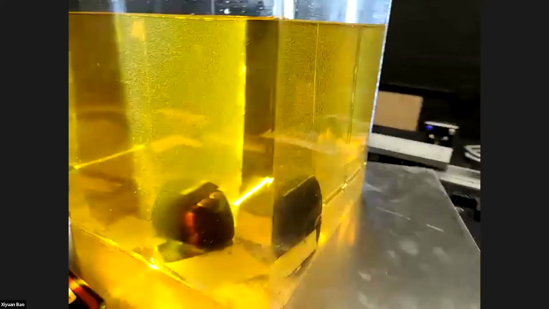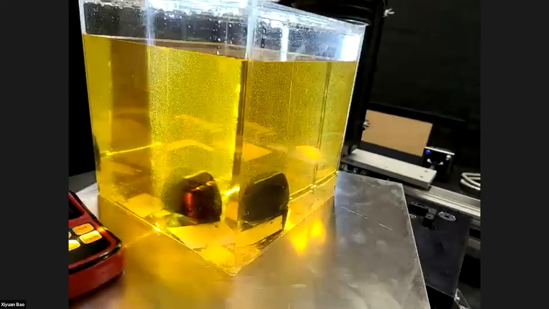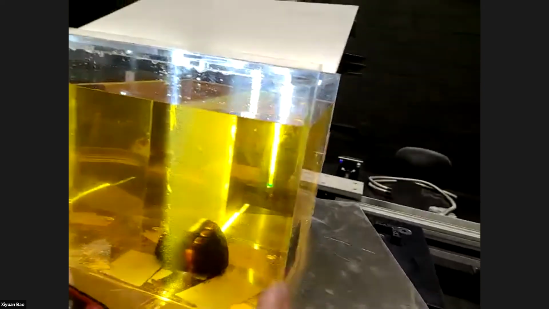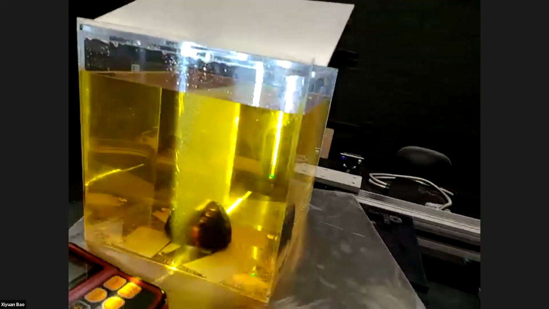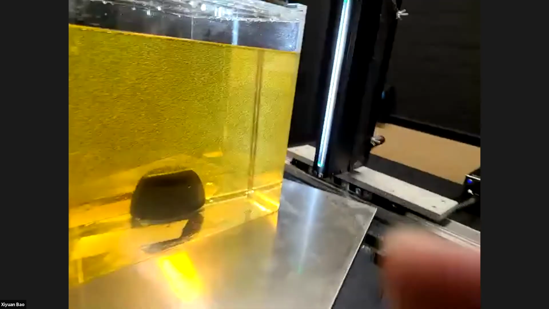You can not only get the flow inside this plane, but also with the two cameras, you get the out-of-plane flow. So we can scan over the tank and get a 3D velocity measurement of the entire syrup, of the entire domain. And you can see those tracers we have added to the tank.